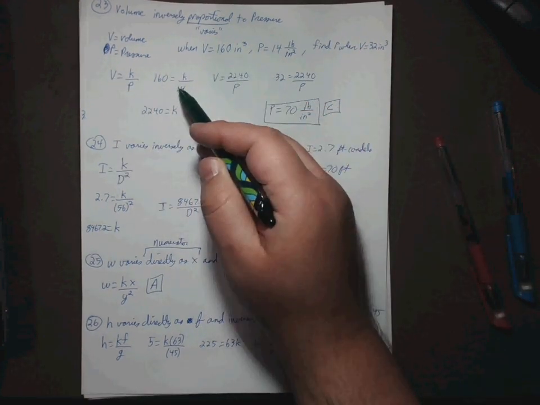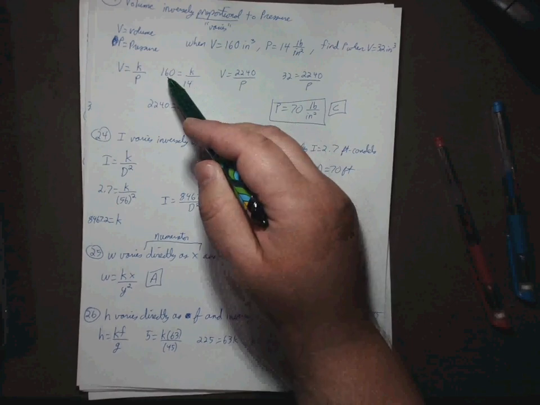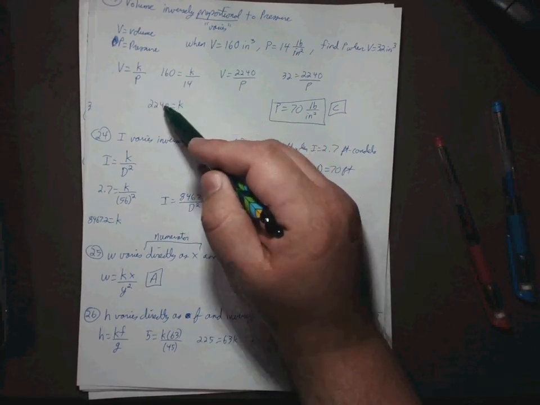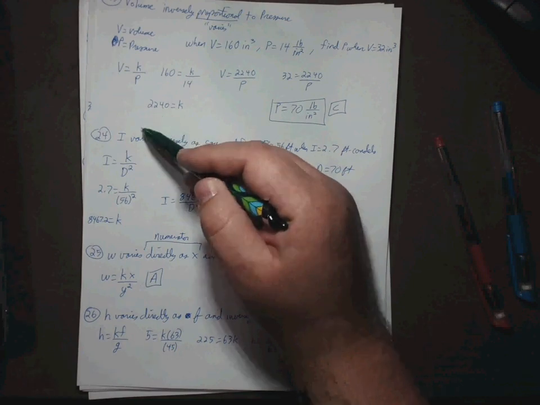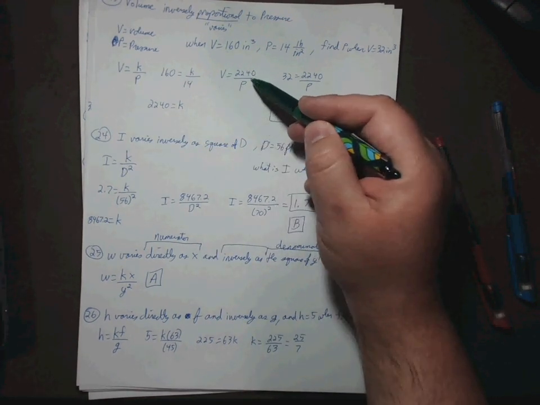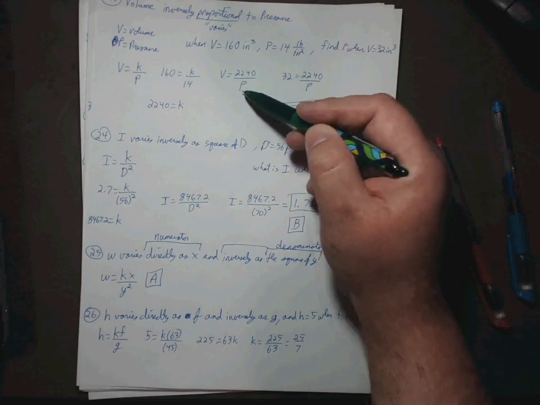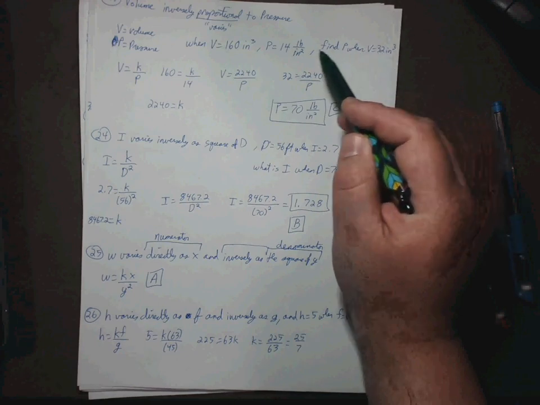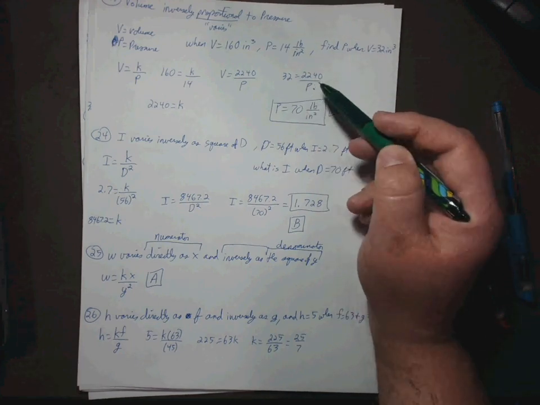Plug in my values to find K, because this is my given. Alright? 160 is V, 14 is P. Multiply both sides by 14, K is 2240. Okay. So my formula becomes V equals 2240 over P. Okay, well it says find P when V is 32. So plug 32 into V, and I got to solve for P.